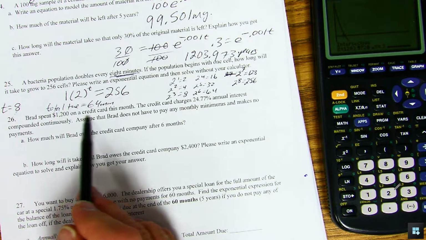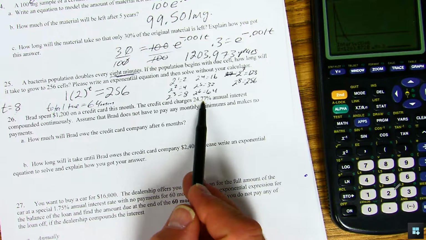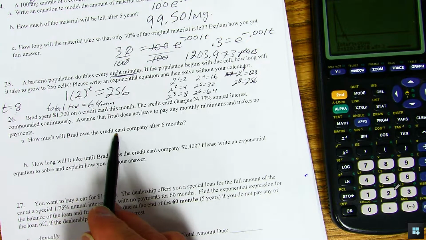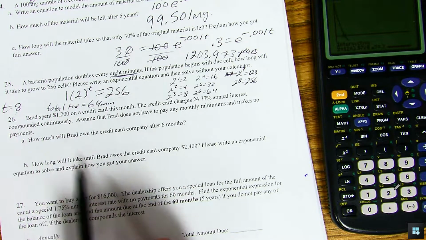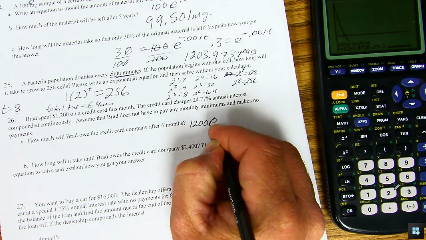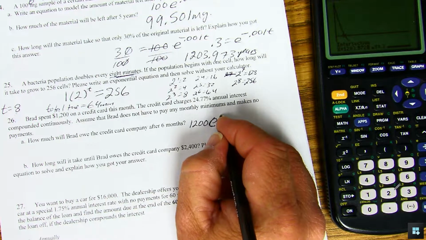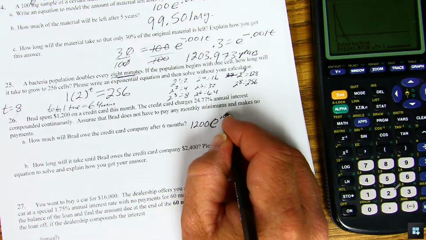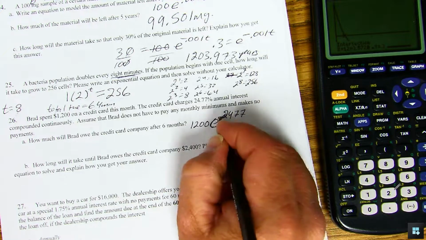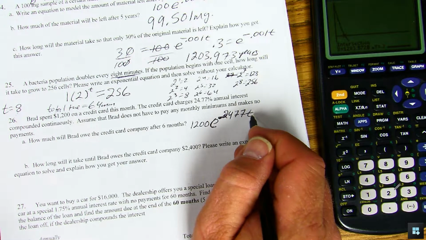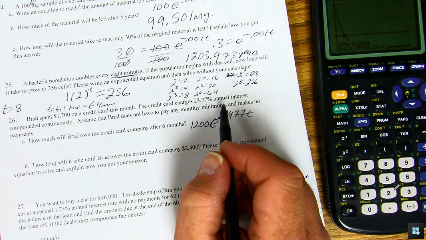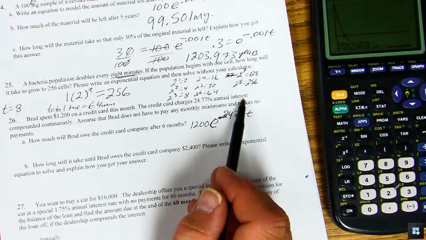26. Brad spent $1,200 on a recent credit card. The credit card charges 24.77% annual interest compounded continuously. How much will Brad owe the credit card company after 6 months if he makes no payments? So 1,200 times e, because it is continuous, to the 0.2477 t, that's the equation. It's an annual interest rate.